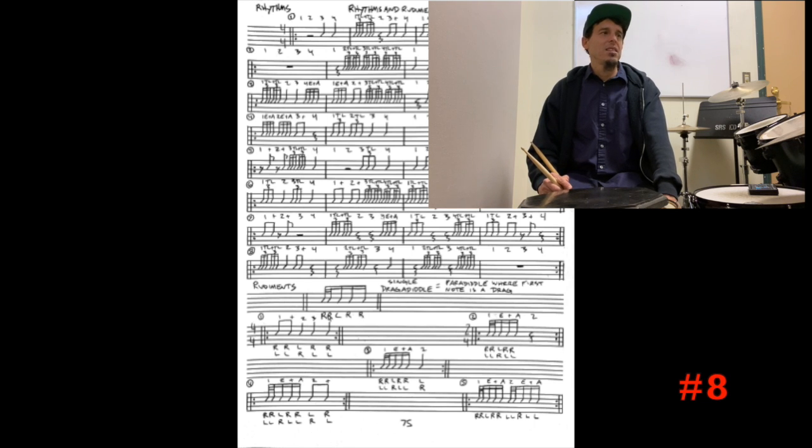Bar 3 has a quarter note rest on beat 1, 16th note triplets on beat 2, quarter note rest on beat 3, 16th note triplets on beat 4, and then a whole note rest for bar 4.